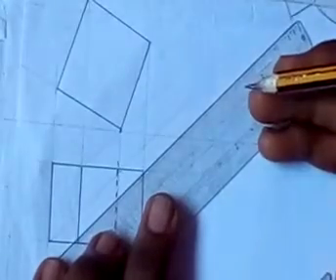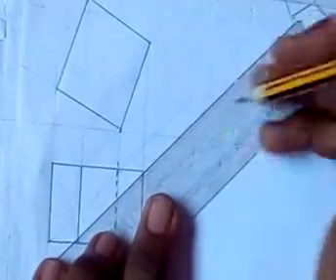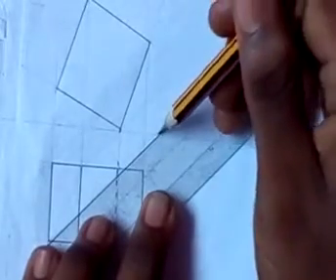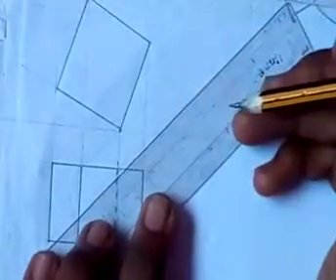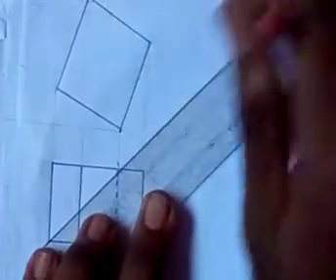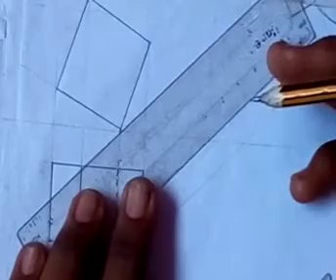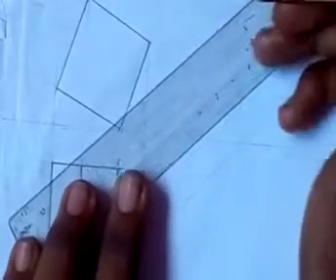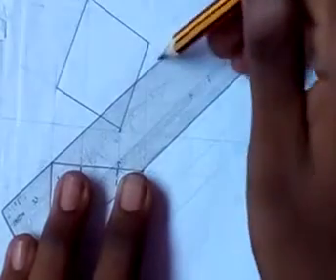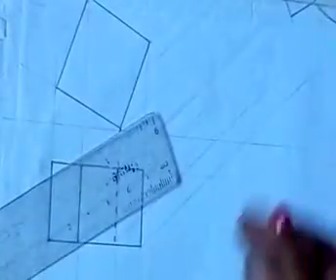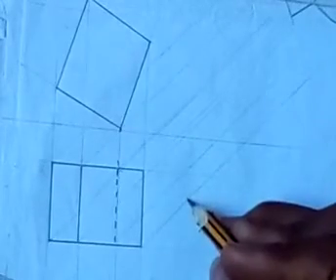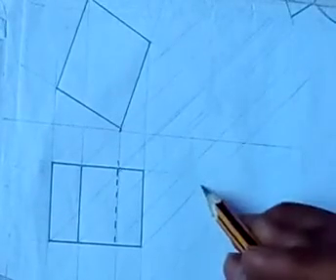This one here extended, and this extended here, and for this here also extended, and for this extended, and finally this extended. The many lines show that the auxiliary elevation is going to have a lot of edges.